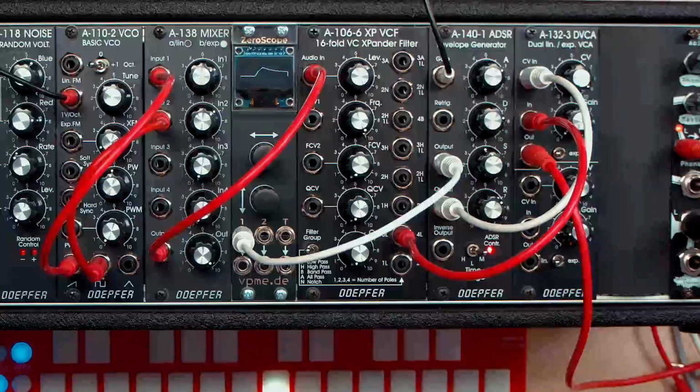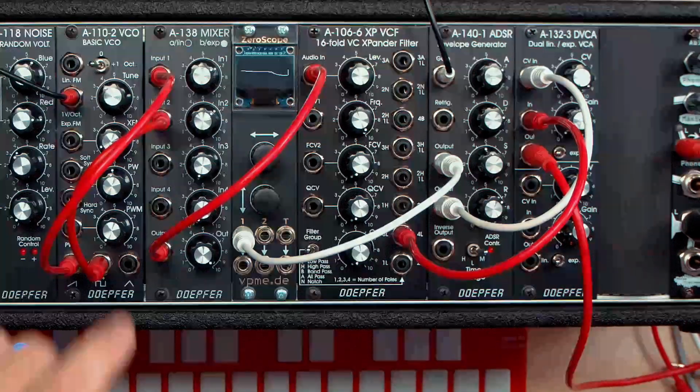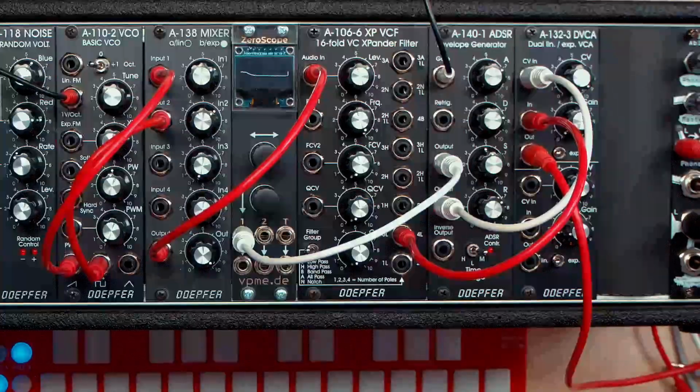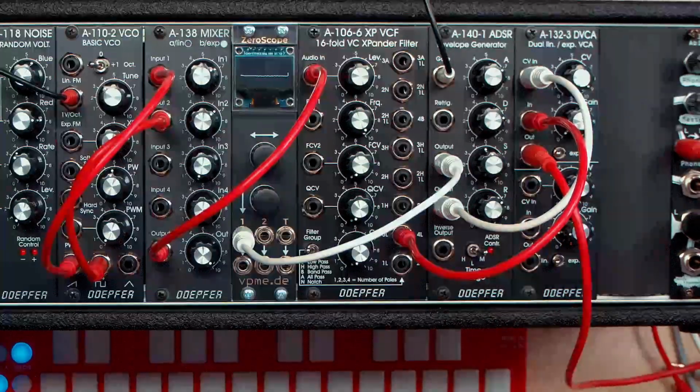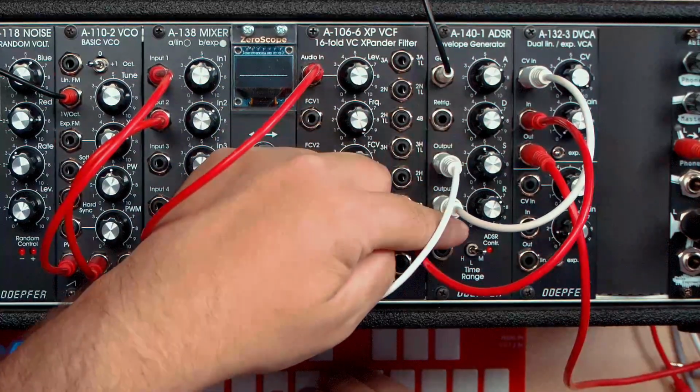Stays there on the sustain, and now I'm gonna release it. Now we also see a slow little curve down to 0. So that's the 4 stages of the envelope generator: attack, decay, sustain, and release.